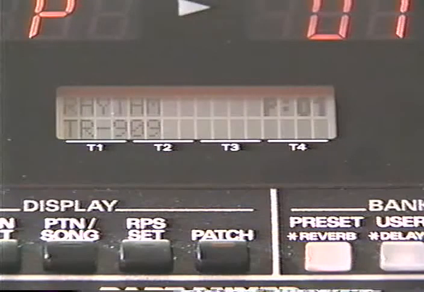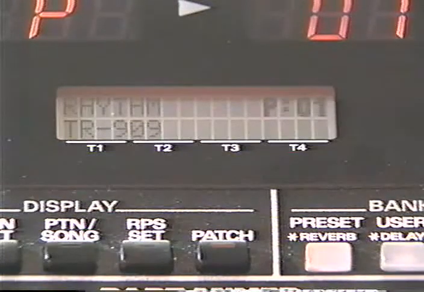Press Part Select, then press Part R for rhythm, and you should have all of the rhythm sounds across the keyboard. The next thing you want to do is choose the actual sound you're going to want to play. So we're going to choose pad number 5, that's the clap sound. We'll go into the display area and press patch, and it shows you that we're using the rhythm set TR909, which is P01.